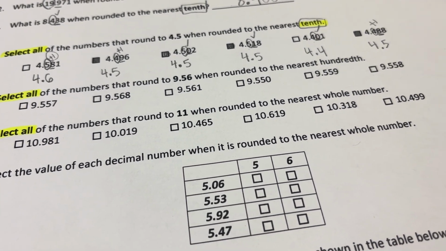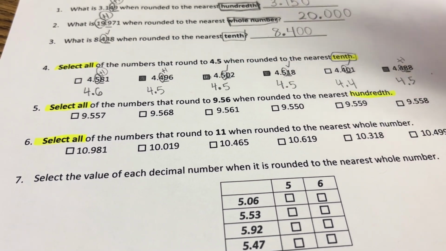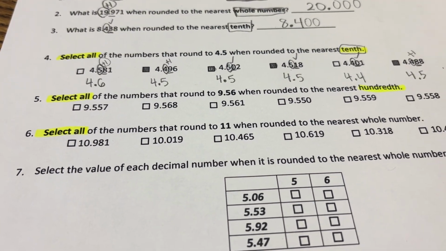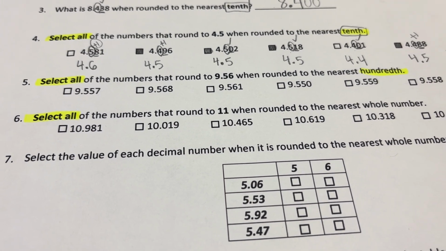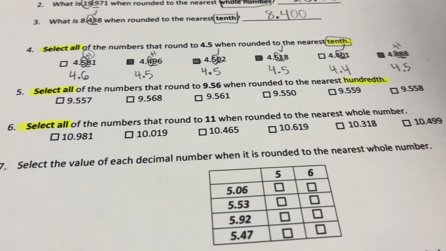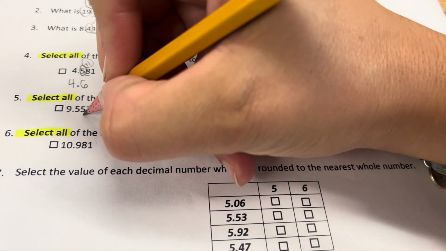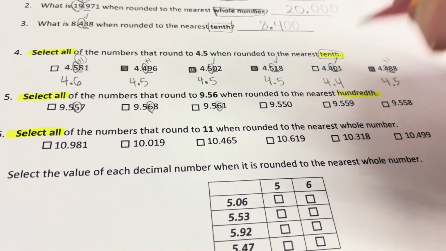5 was also a select all, and it asks you to select everything that would round to 9 56/100 when rounded to the nearest hundredth. That word hundredth matters because it lets me know what place value I'm going to start in. So I'm going to circle every digit that's already in the hundredth place.